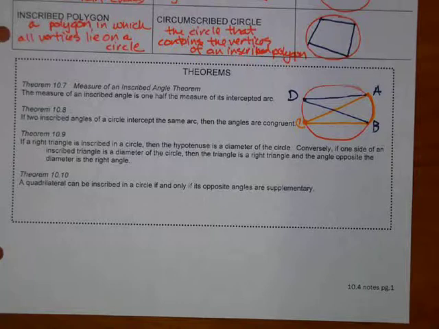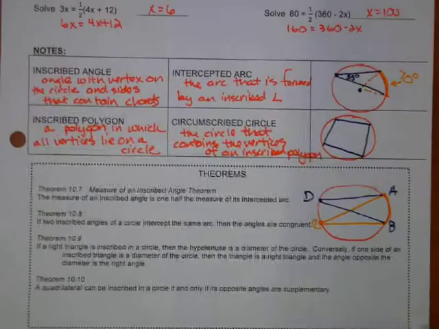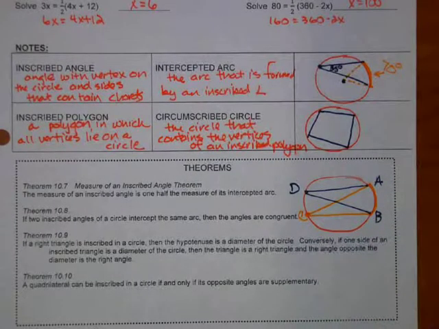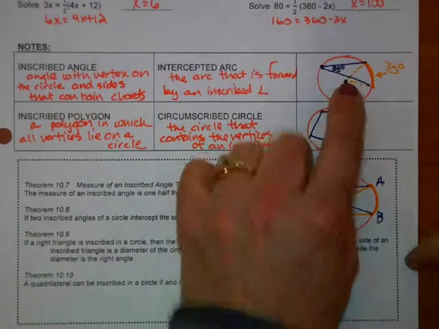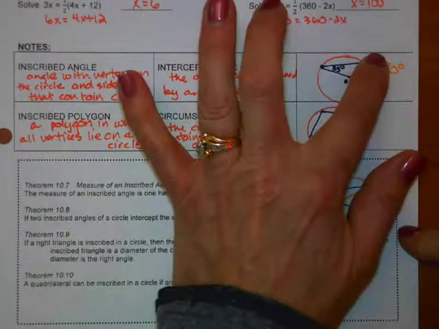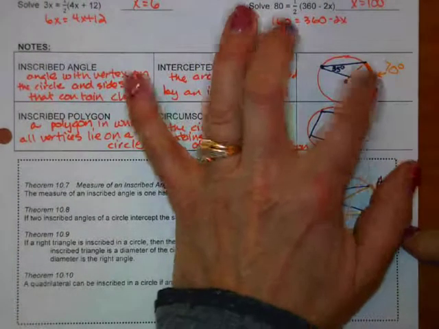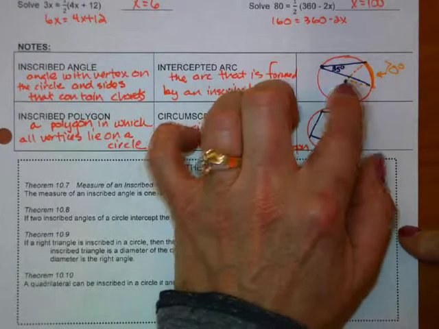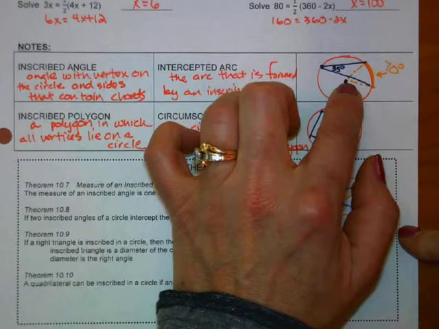Let's clear it up. The part where the top, like, this one? Yeah, so the 70 is, if I were to go from the center, remember when we went from the center, the arc and the angle were the same.